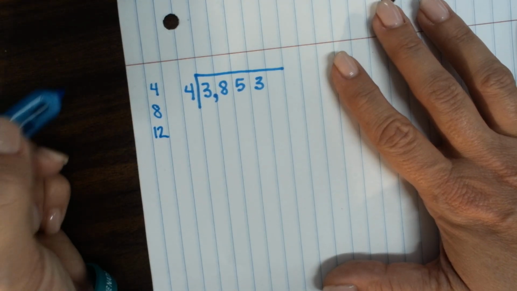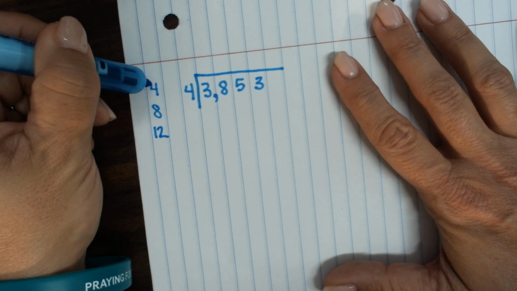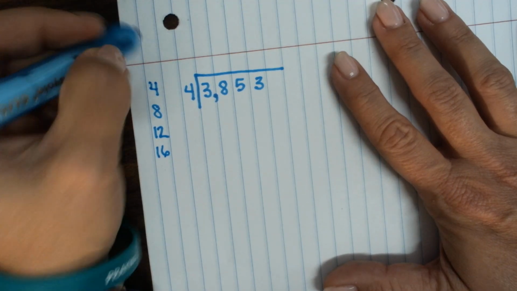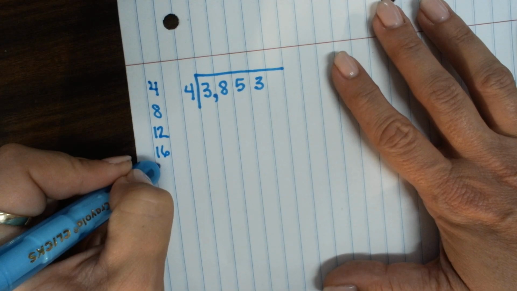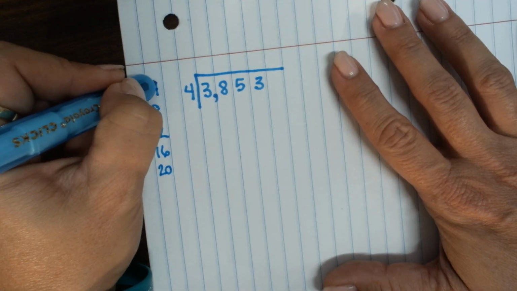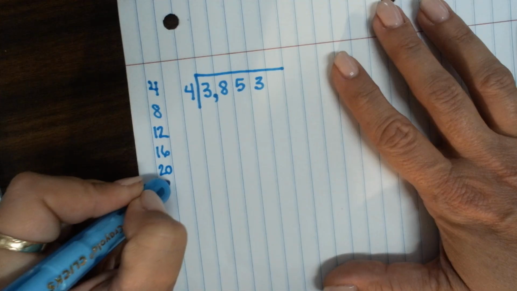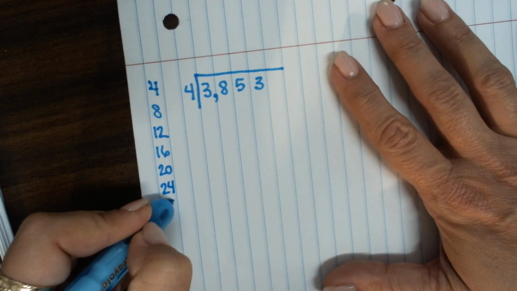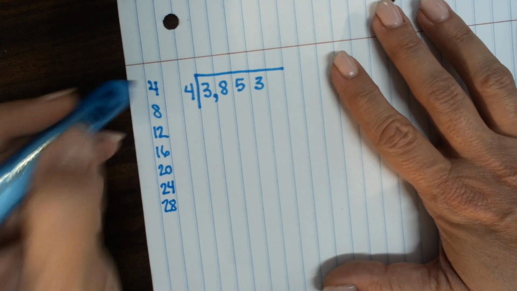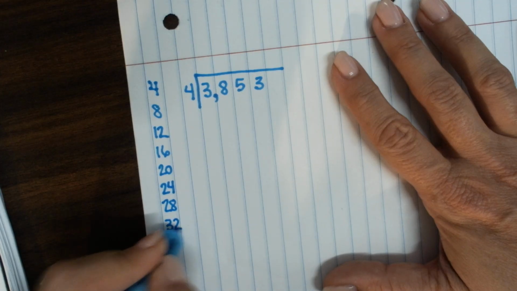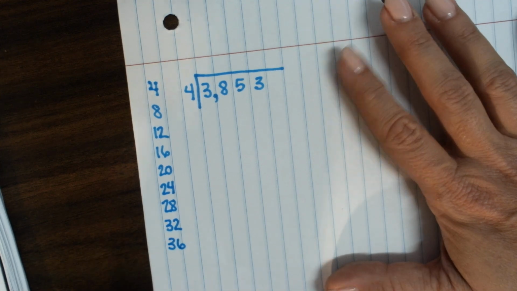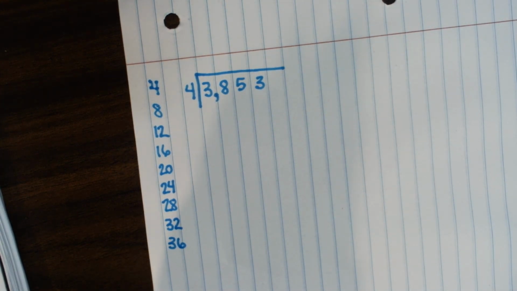Remember, if you struggle to count by 4s, you can use touch counting and say 12, 13, 14, 15, 16, 17, 18, 19, 20, 21, 22, 23, 24, 25, 26, 27, 28, 29, 30, 31, 32, 33, 34, 35, 36. And really that's as far as we would need to go for dividing, because that gets us up to 9, and you don't ever need to use 10 for this.